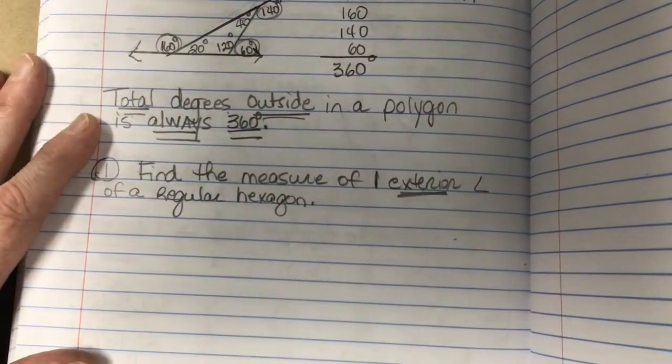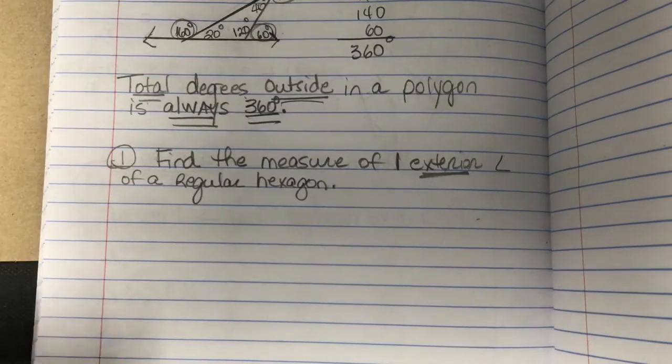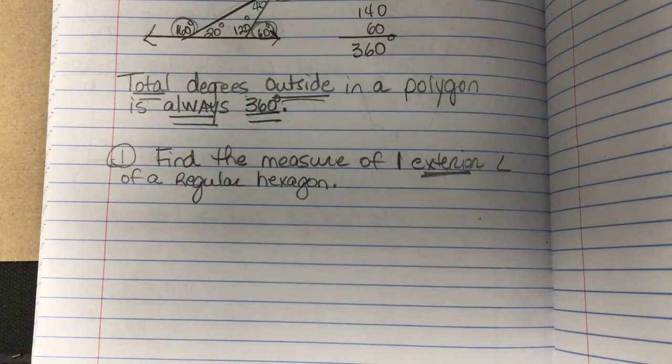Okay, now we will draw this picture. It'll make it a little bit easier for you. Now, what's a hexagon? Octagon's 8. Think about octopus, octagon. A hexagon is 6. And there's one right below.